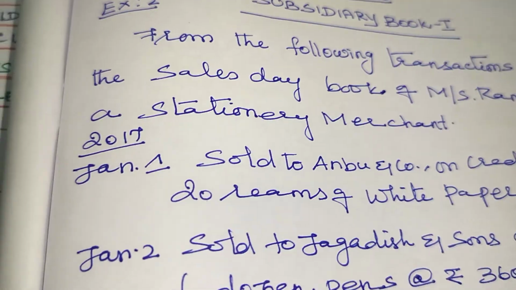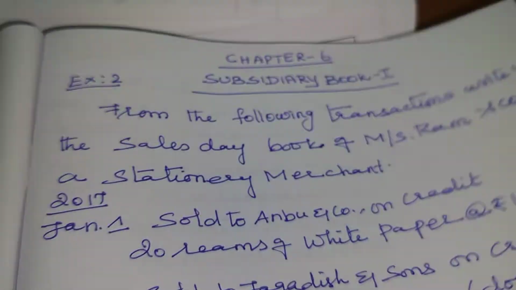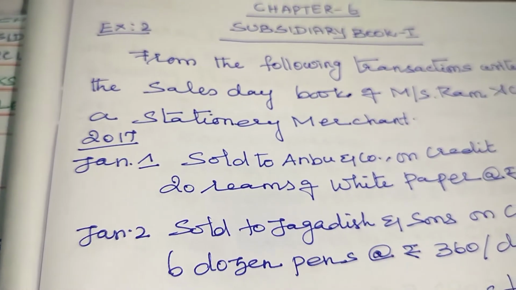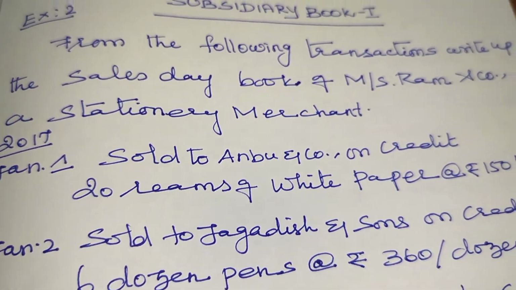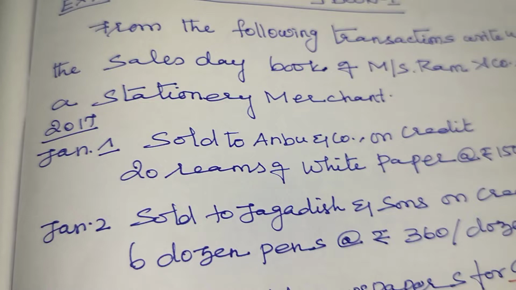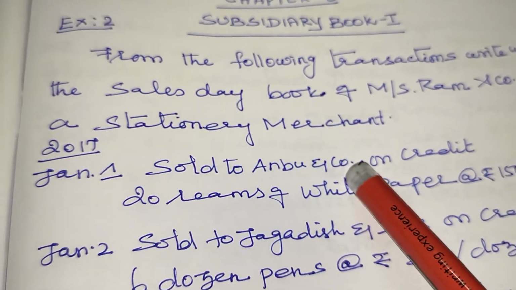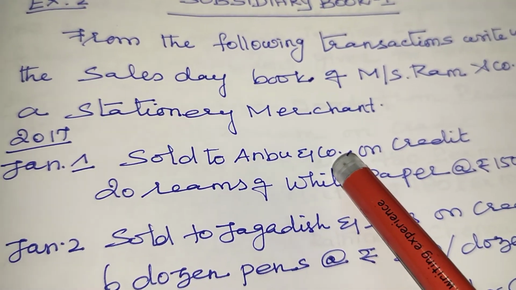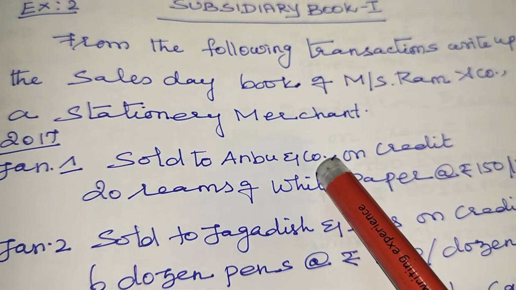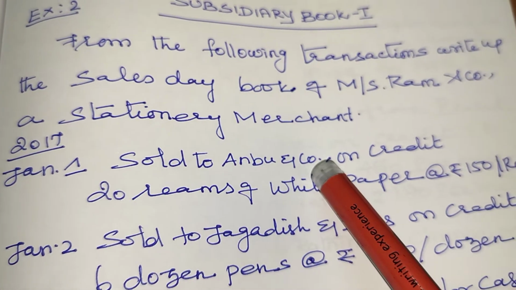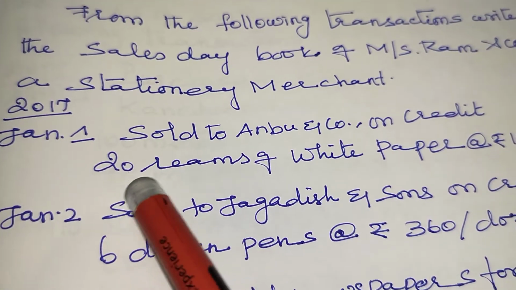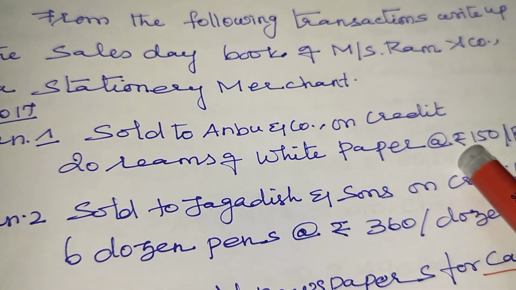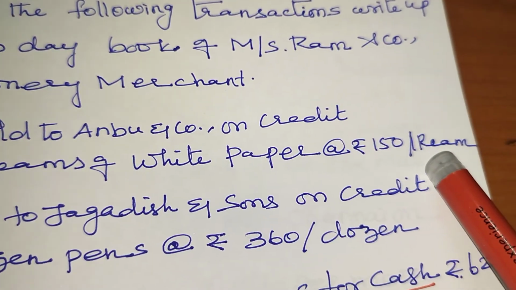The first transaction is 2017 January 1, sold to Anbu and Co on credit. What does this transaction tell us? This transaction clearly tells us this is a credit sales transaction. So we can write it in the sales book. 20 reams of white paper at rupees 150 per ream.